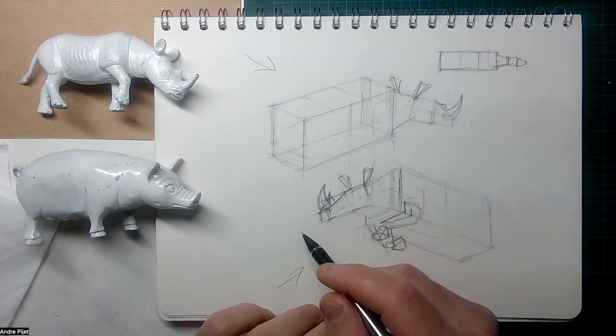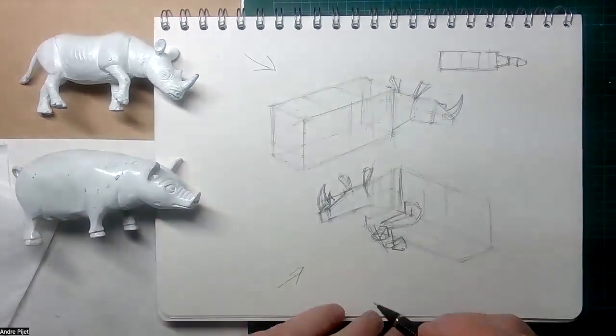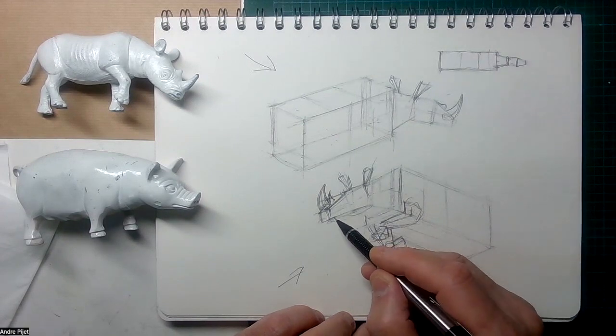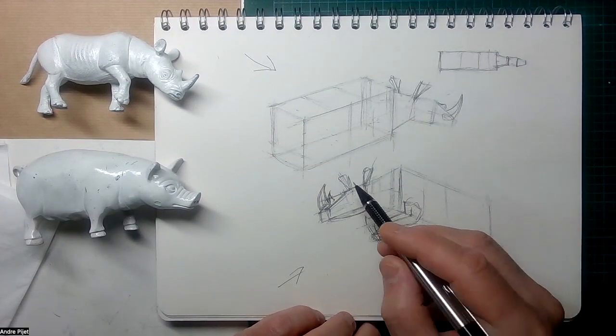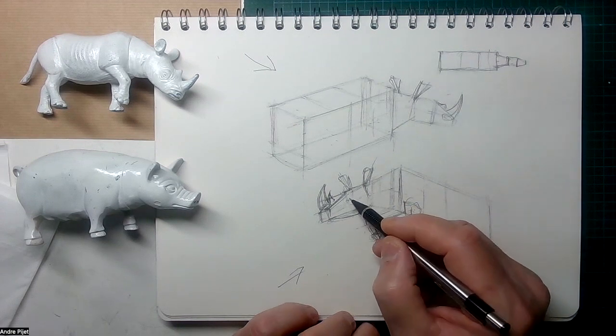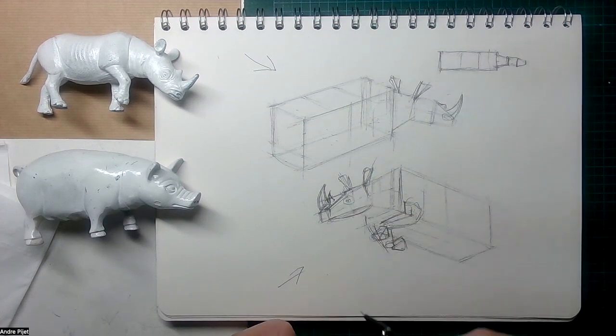We know that in reality, when you observe this body, you're going to have this jaw a little bit rounded here. And the ear is going to be in the middle of the head, and they are kind of telescopic.